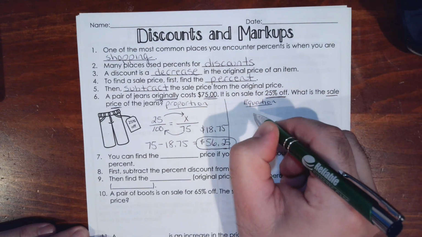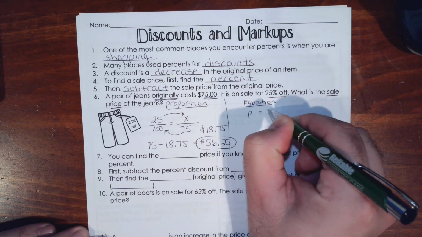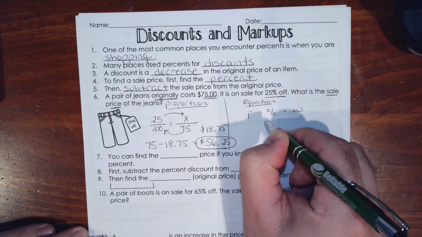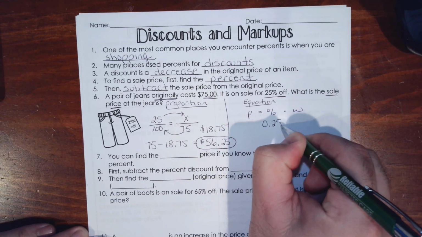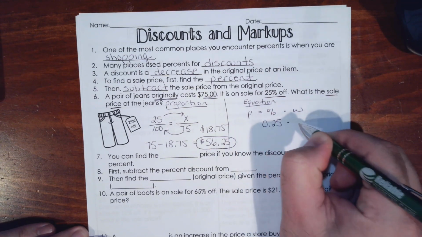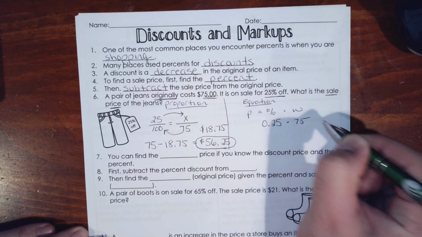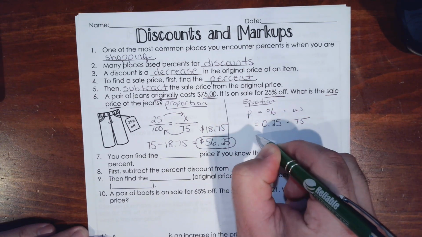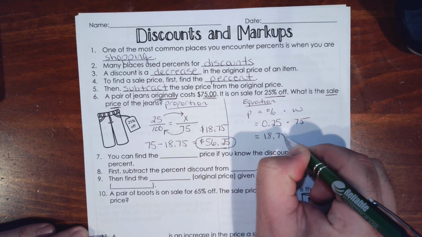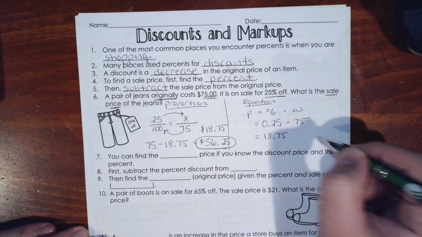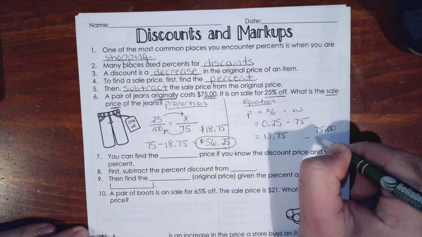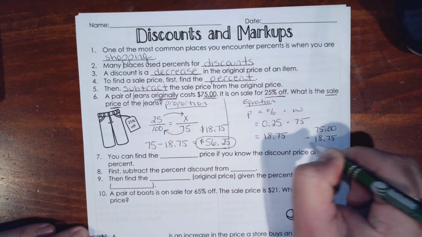If you're using the equation, we have the part is equal to the percent times the whole amount. The percent is 25%. So we write 25% as a decimal. The whole amount is $75. When we multiply, we get $18.75. And then we have to remember to subtract $75 and $18.75.